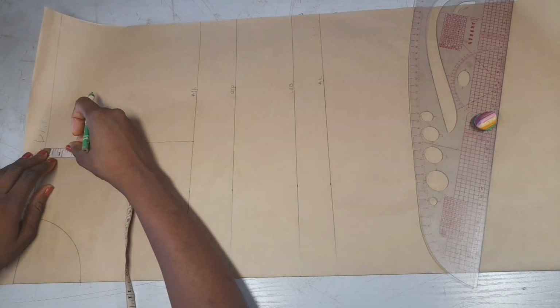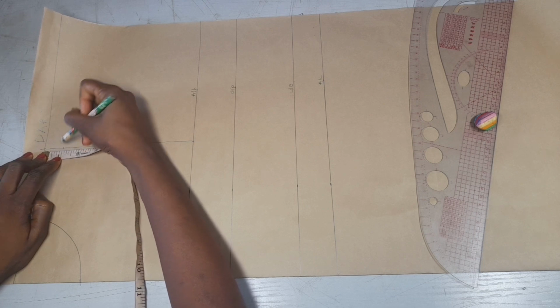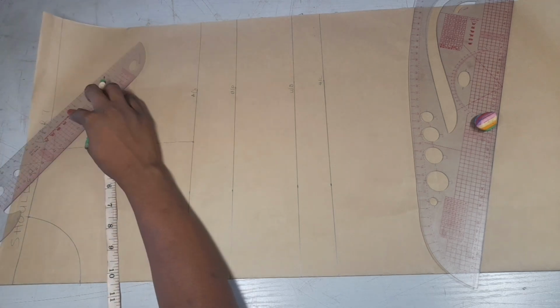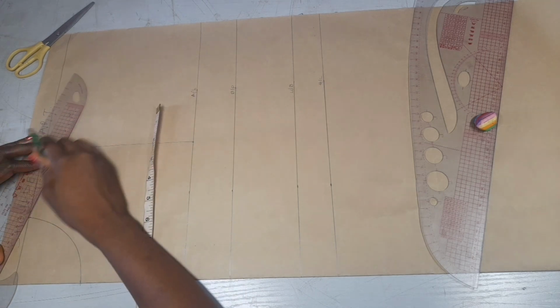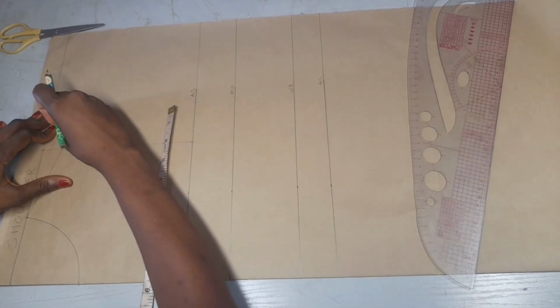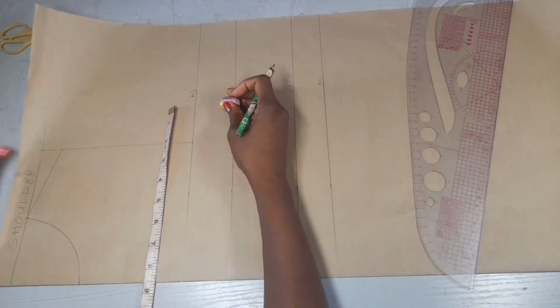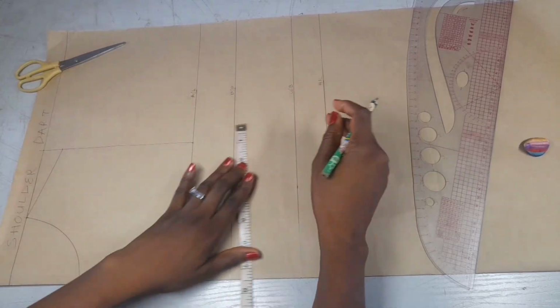So my shoulder here, I'll come down by 1 inch to get my shoulder slope. So that's my shoulder.